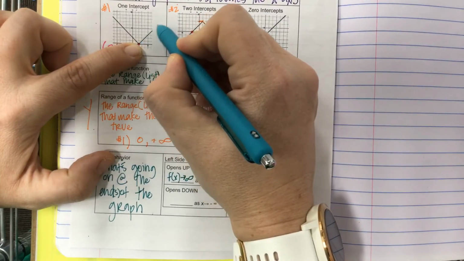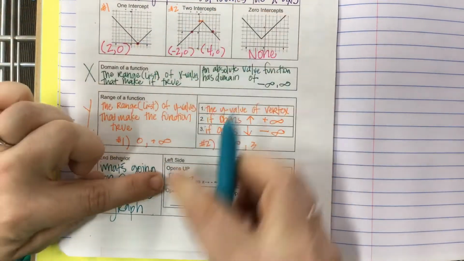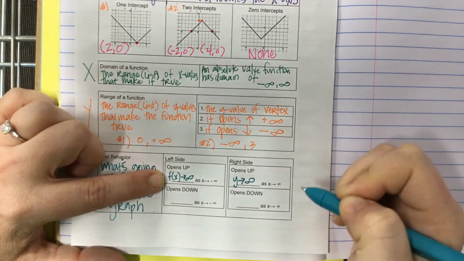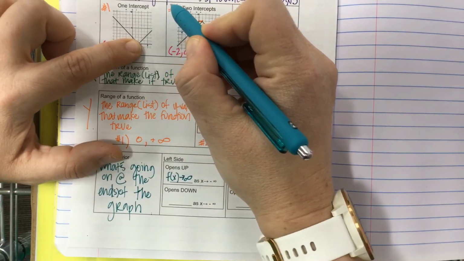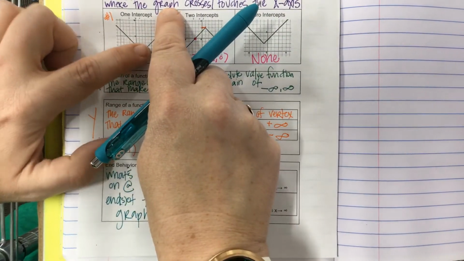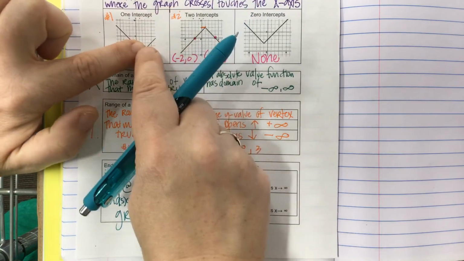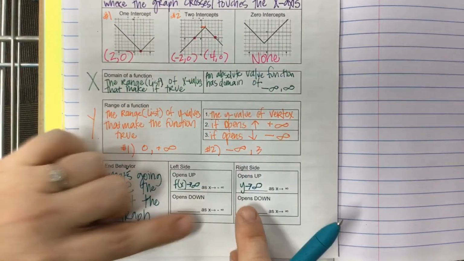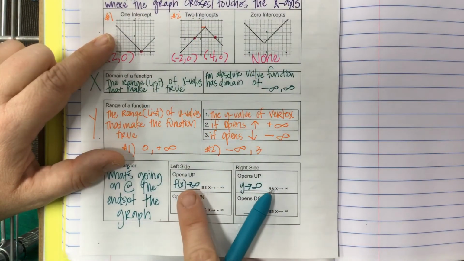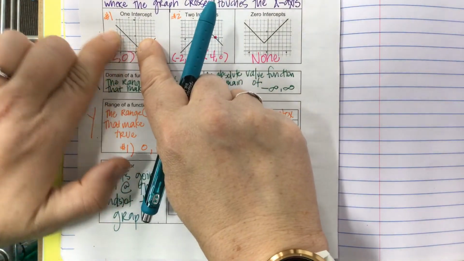On the right side, if it goes up, again, we're going up, so as y approaches infinity, x approaches infinity, because again, as we're going up, our y value goes up and our x value goes up. Over here on the left side, as our y value goes up, positive infinity, our x value gets smaller, negative infinity.